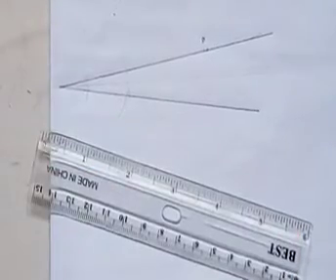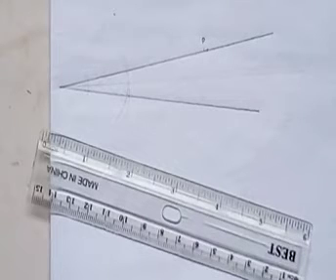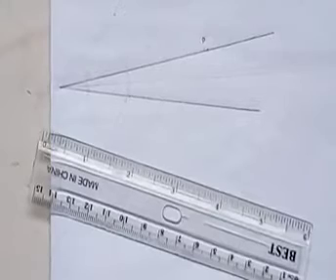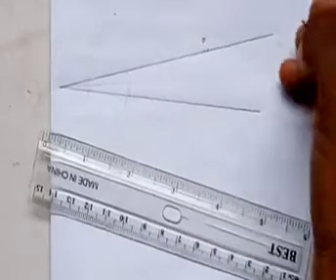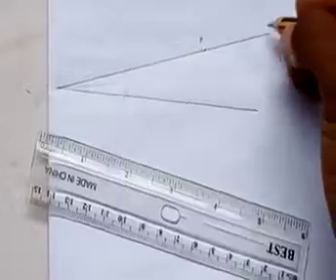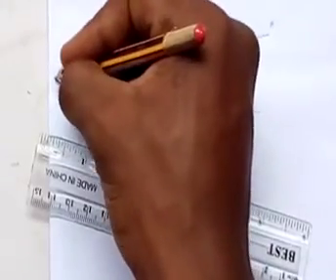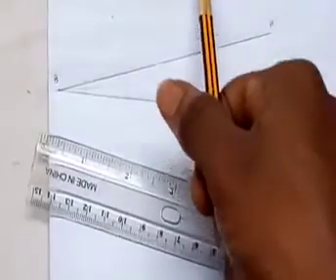Now basically the next step is we need to draw a line perpendicular to AB from P. So we'll draw a line perpendicular to AB. So let this be A, let this be B. We'll draw a line perpendicular to this line from this P.